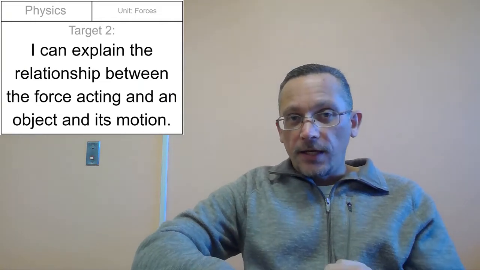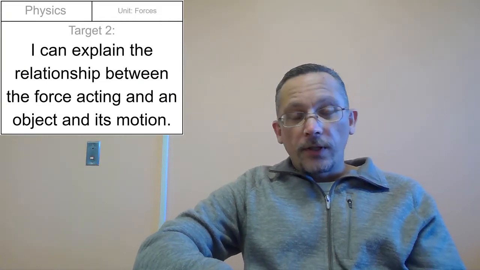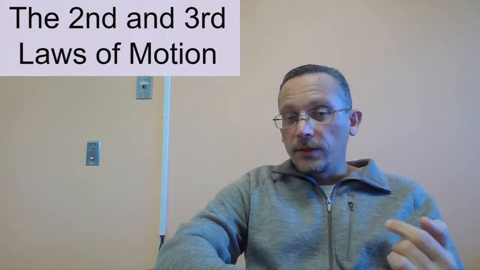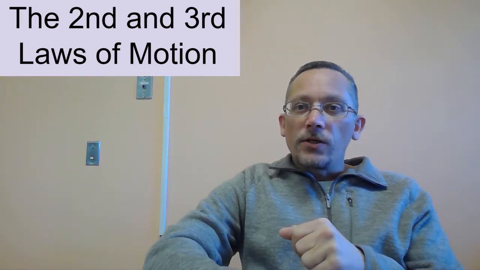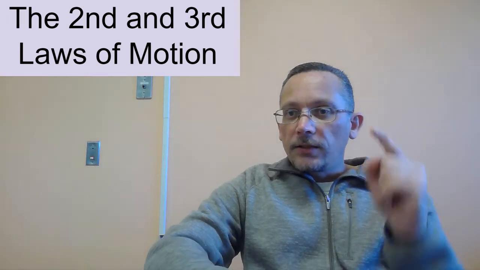In today's lesson, we're going to continue to work on describing the motion of an object that has forces acting on it. And today we're going to talk about the second law of motion, which is the big one, and the third law of motion. Okay, so let's go ahead and talk about the second and third laws of motion. Let's talk about the third law of motion first, real quick. We'll talk about the third law, and then we'll talk about the second law next.